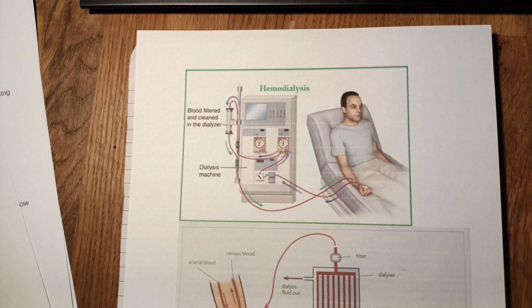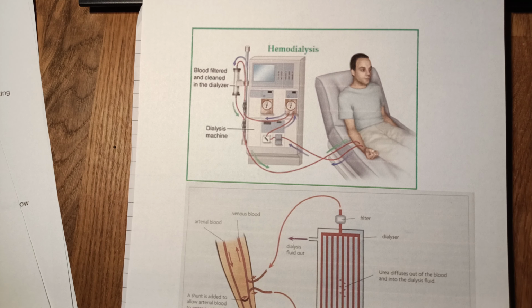So that will lead to accumulation of poisonous nitrogenous waste products in the body. It can cause acidosis, fluid overload, electrolyte imbalance, and rise in urea and creatinine in the body will eventually lead to death of the patient. So we have to help this patient with artificial kidney. How does it work? It works exactly on the same principle as the natural kidney.